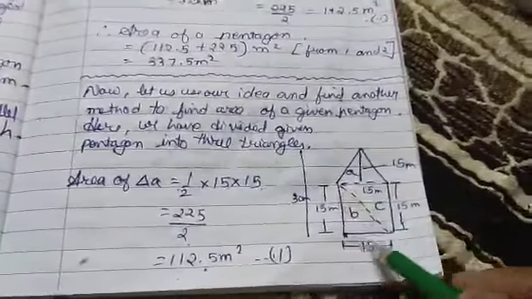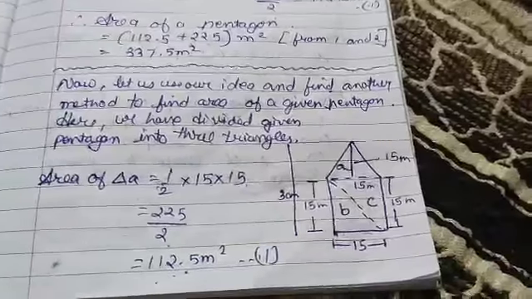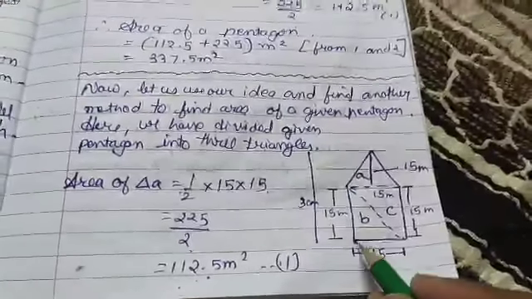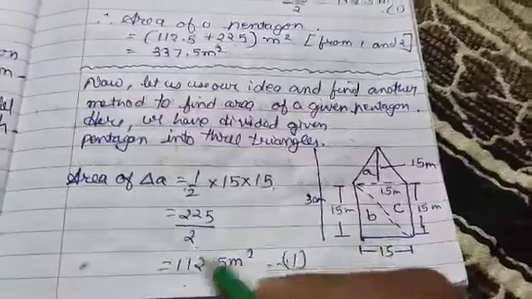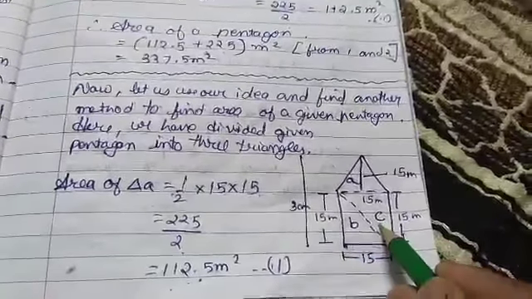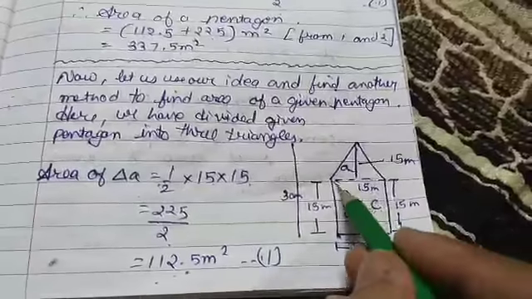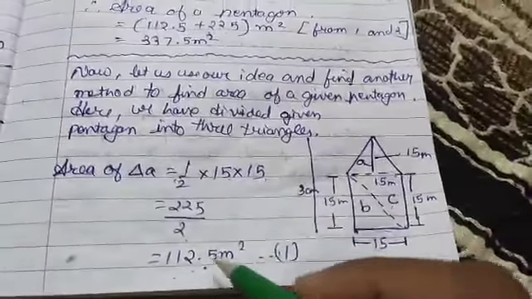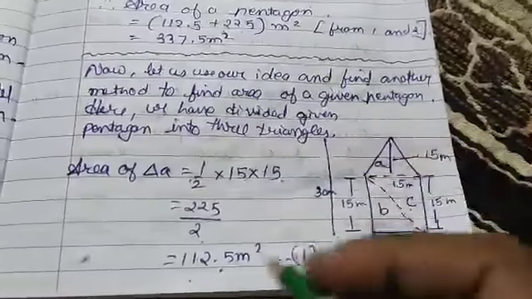Then I will find the area of another triangle, that is B, a right angle triangle, half into base into altitude. There also base is 15 and altitude also 15, the same value I will get. And for C also, half into base into altitude, base is 15 and altitude also 15, the same value I will get. So for all three triangles I will get the same value.